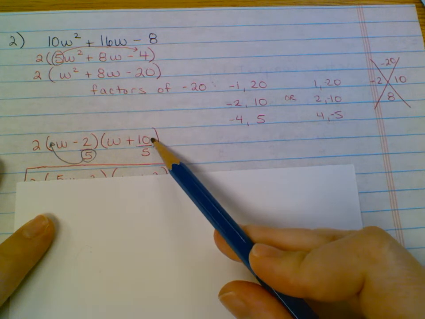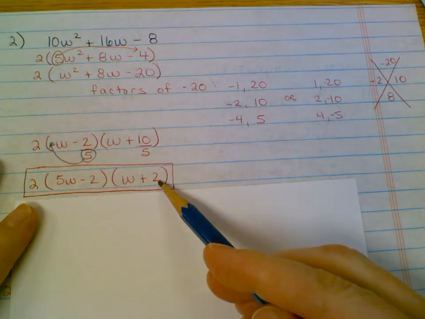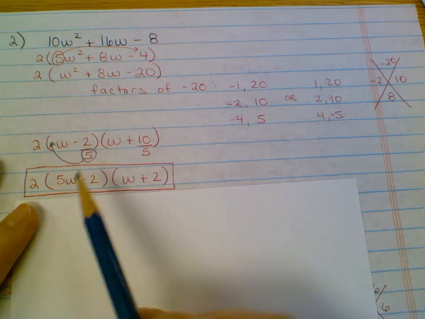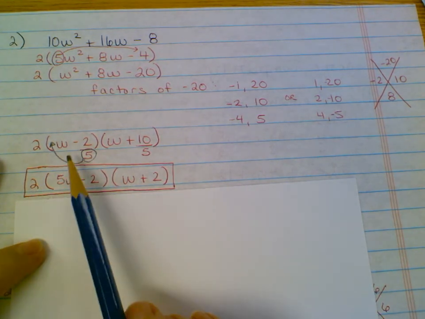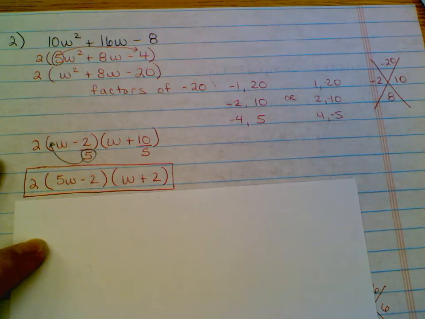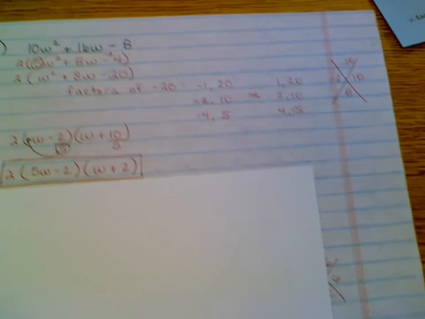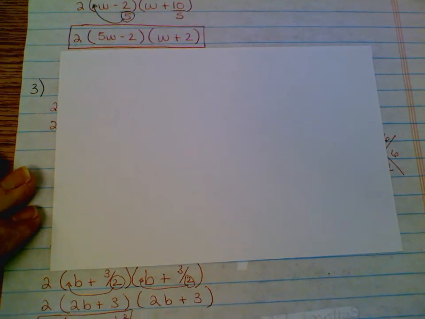Then I'm going to reduce 10 over 5. It becomes a nice whole number of 2, so it doesn't need to bottom up. So then what I end up getting is 2 with the GCF. Then I bottoms up, so I have 5W minus 2, and then this reduced to W plus 2. All right, you're going to pause the video and see if you can do the last question.